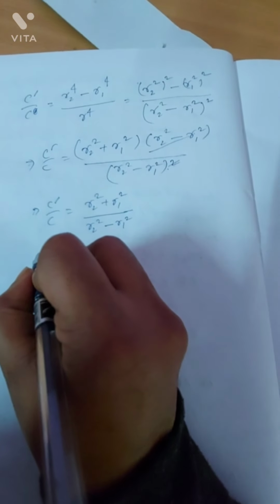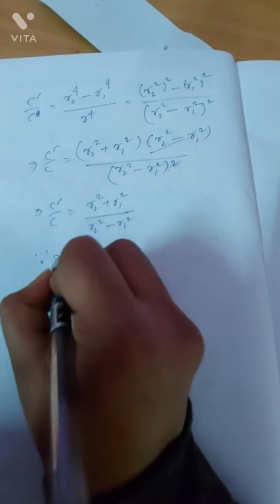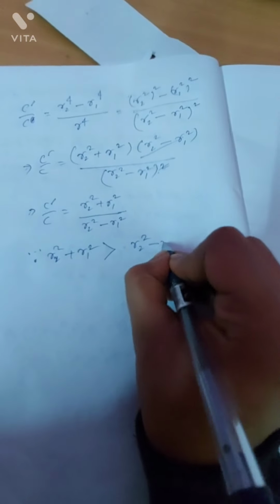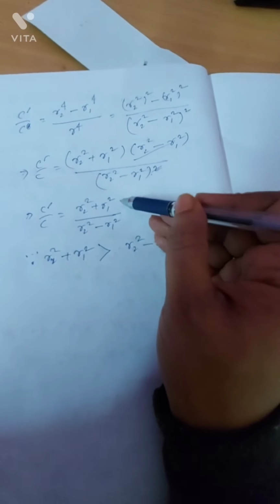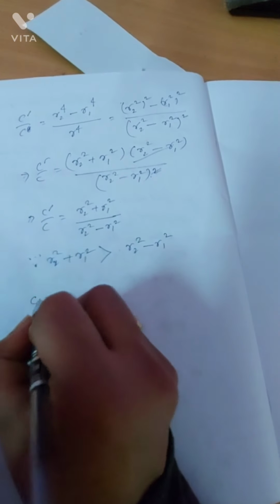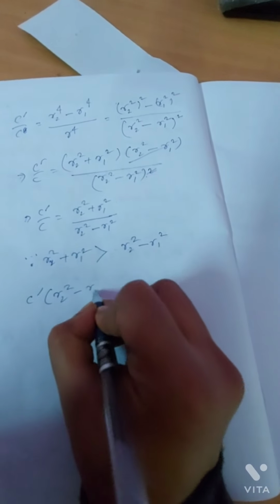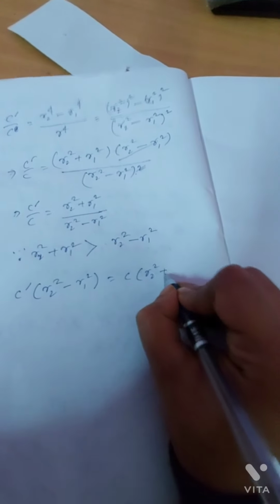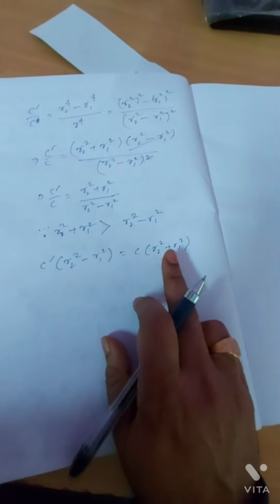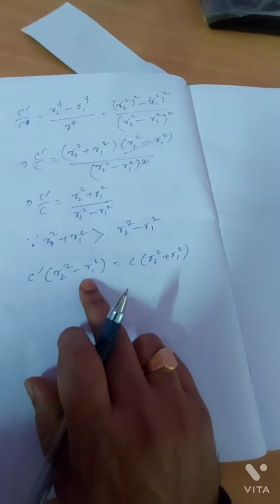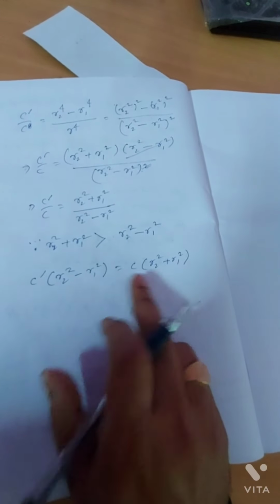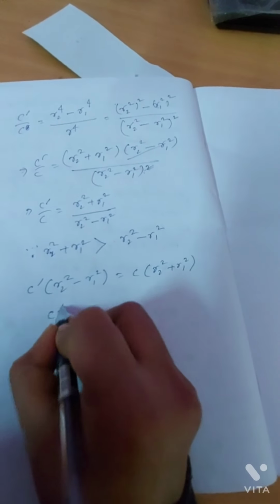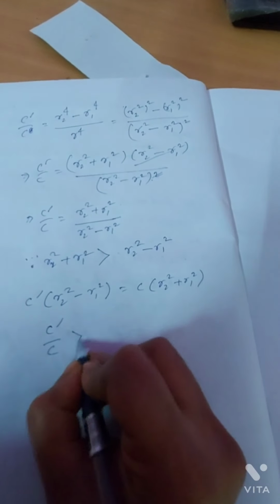Since r2 square plus r1 square is always greater than r2 square minus r1 square, C dash will always be greater than C. So C dash by C is always greater than 1.